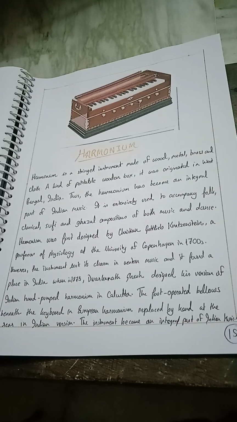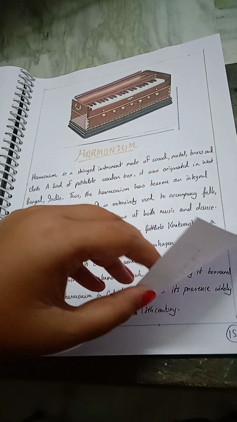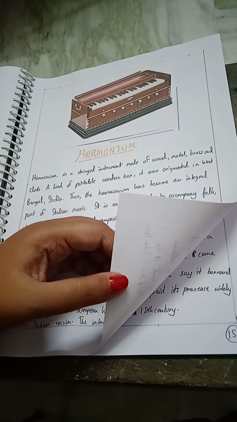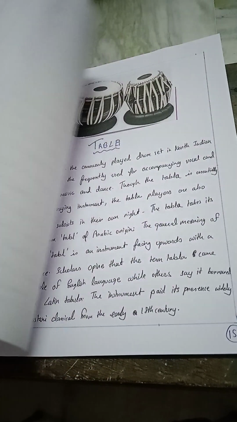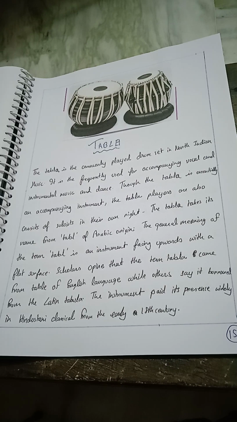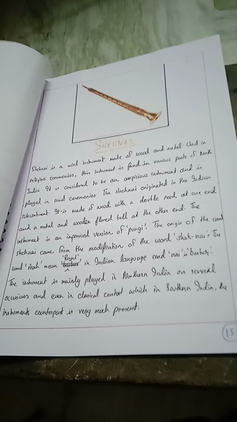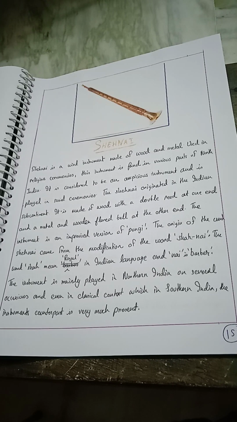Then comes the harmonium. Here also you can write from the internet, and this particular practicum you have to write from the internet, because in your book you cannot really find so many things. So this is some kind of advantage you have in this practicum, that you can write a lot of things from the internet. Then there is tabla. Then here we have shehnai.